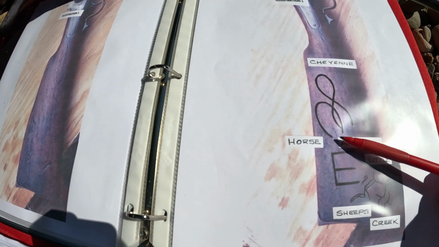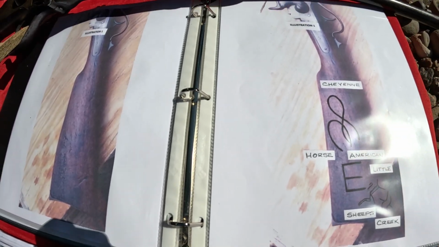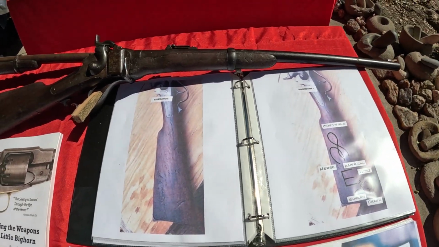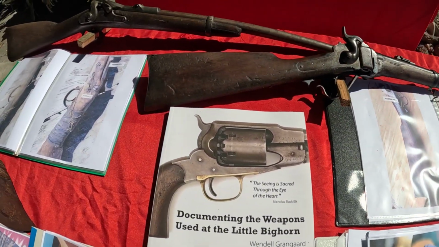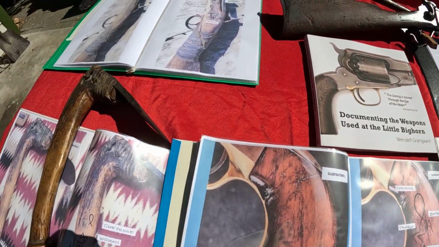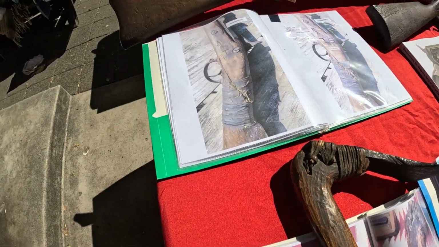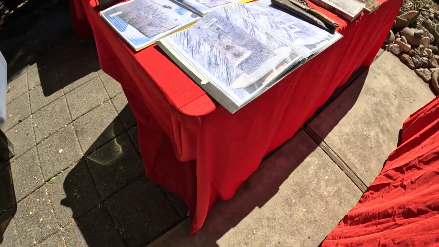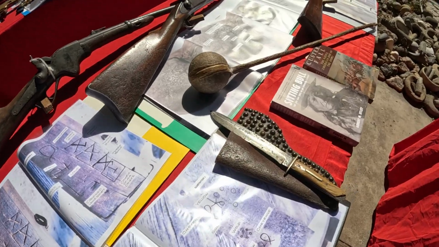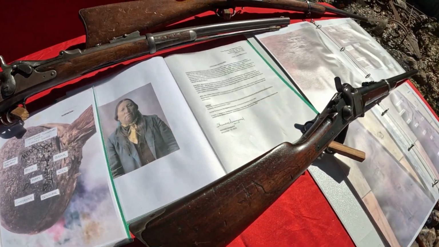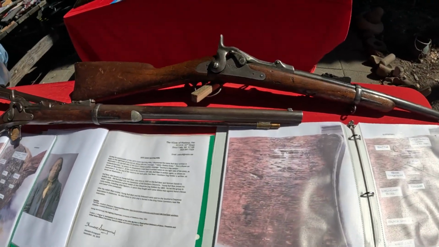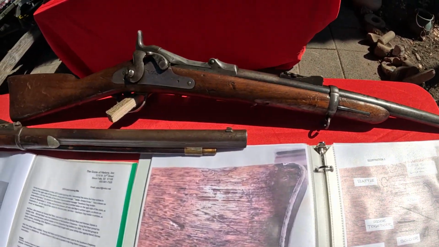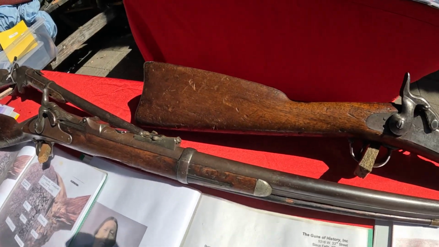Here, this was Old Crow, right here. Poor guy, he surrendered with Two Moon, became a scout, and then he worked for the U.S. government. Then they sent him to Oklahoma, which is terrible. But I'll read you some stories on some of these. This particular gun here was one that was issued to Custer's men. This is what they call a trapdoor carbine, the first model.